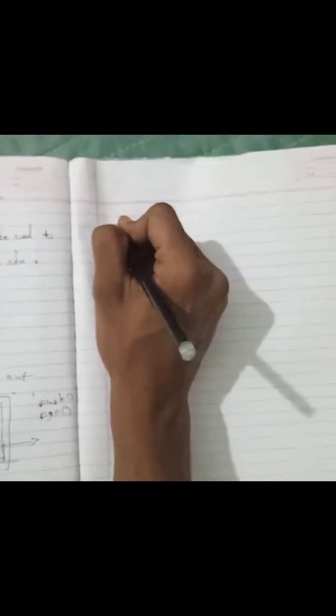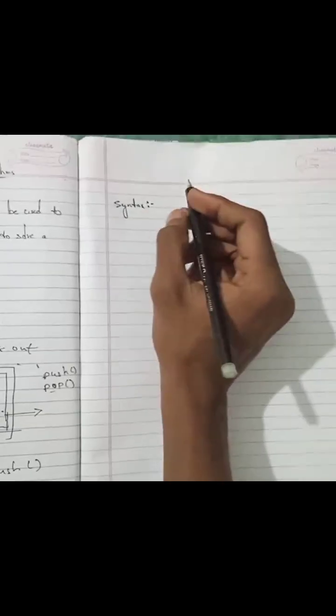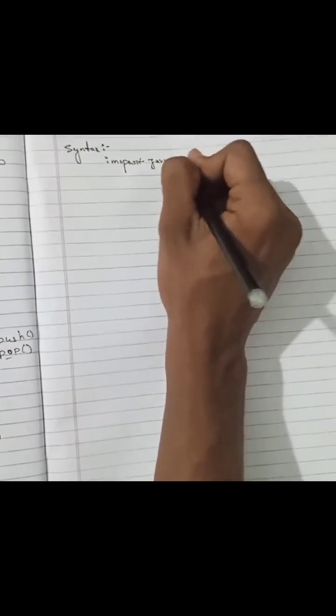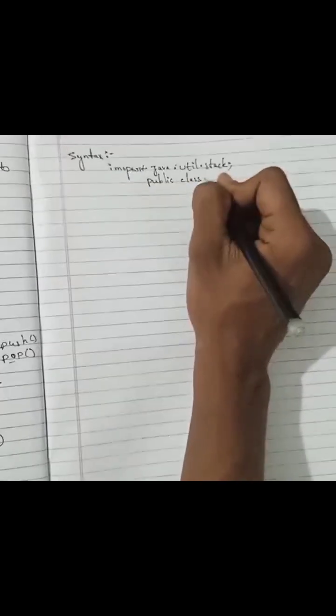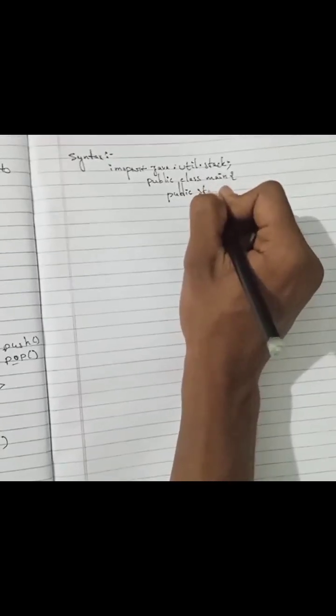So first, by using the before syntax, I mean the import java.util.Stack and public class Main, public static void main.